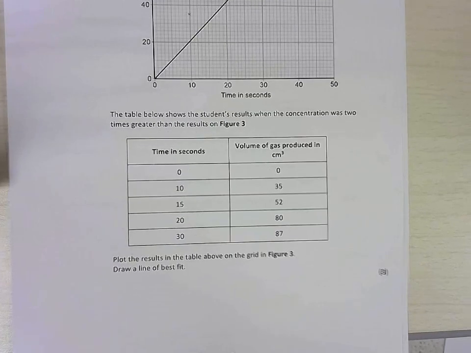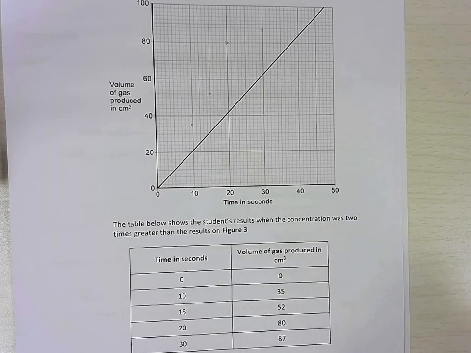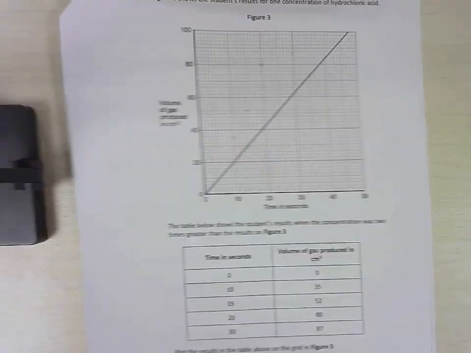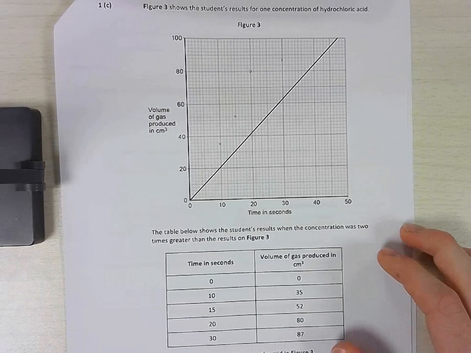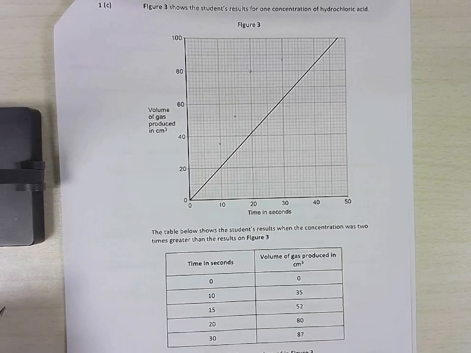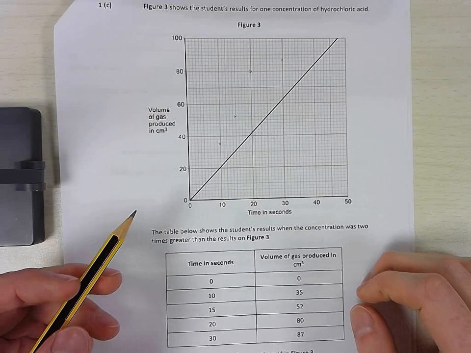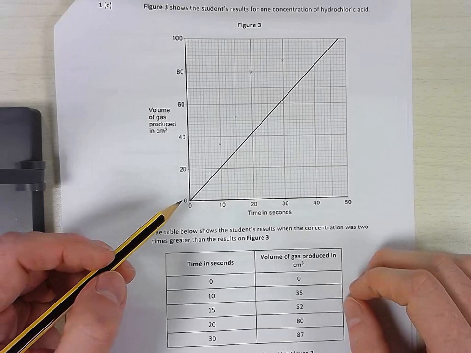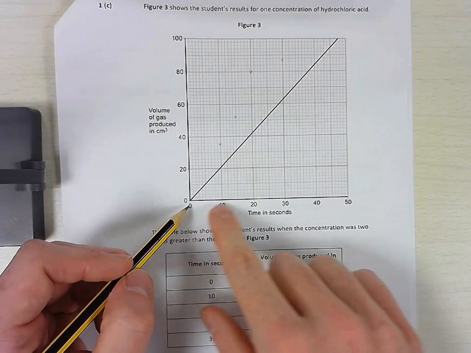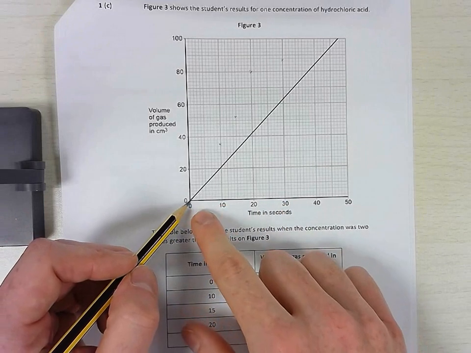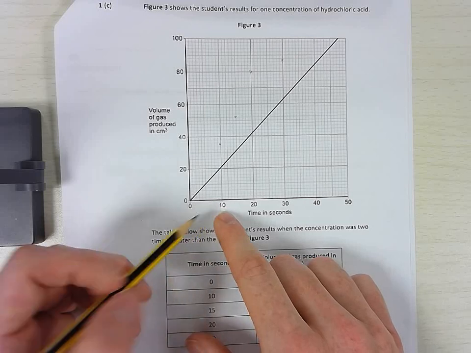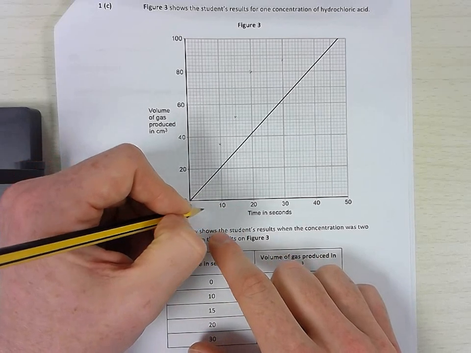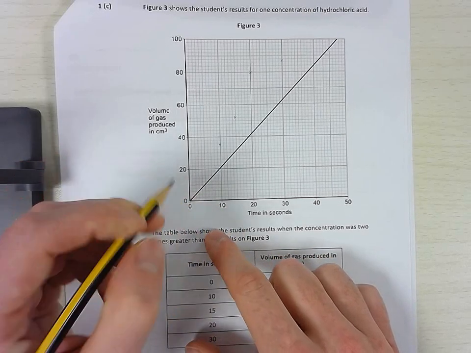I'll zoom out so we can see both the graph and the results table, or as much of both as possible. You might be able to see I've already plotted these points, but just to show you how I did this, first have a look at the scales. Down here on the x-axis, we start with 0, we have 10 small boxes to get to 10, which means that one box is equivalent to 1 second.